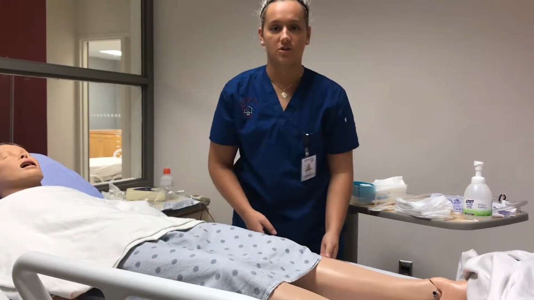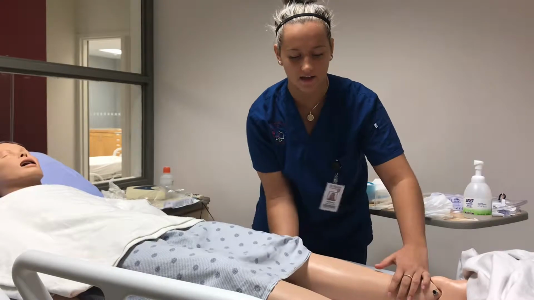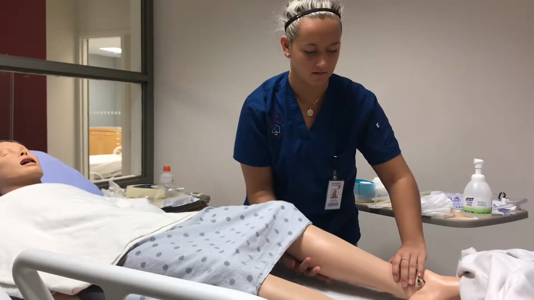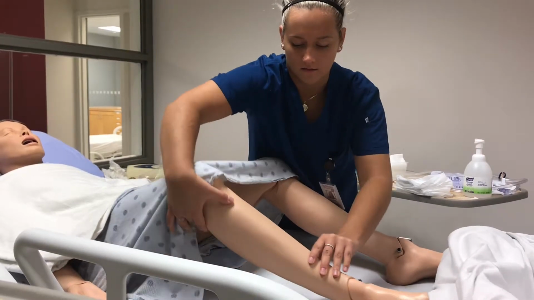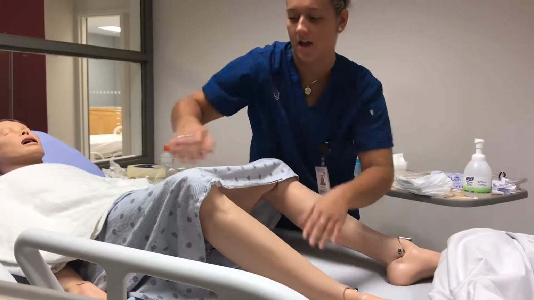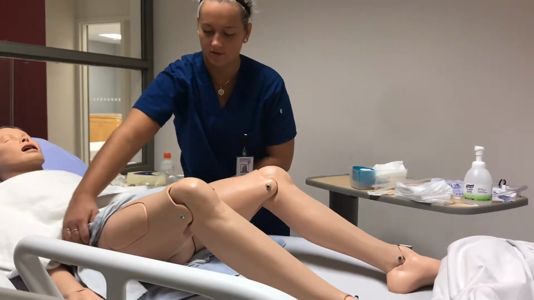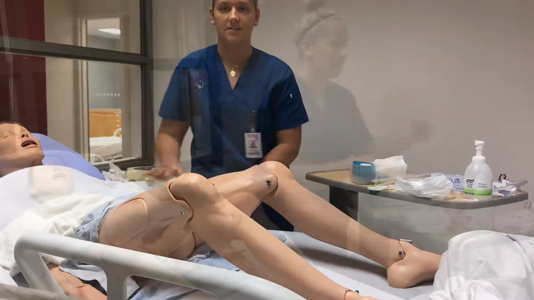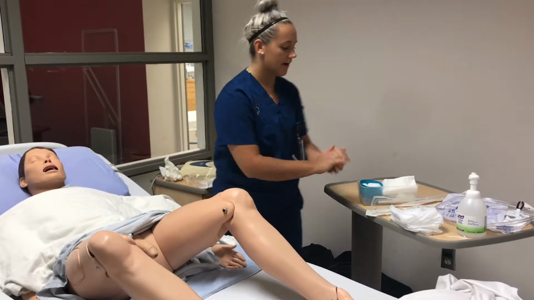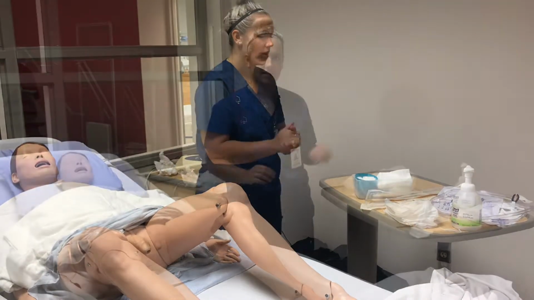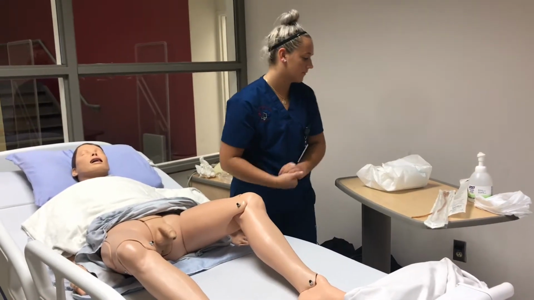And you're gonna wanna make sure that the patient's in a supine position with his legs abducted, so bent upwards. And then you're gonna wanna open the gown, and perform hand hygiene. And so I have my kit ready here. So before I begin, I'm gonna perform hand hygiene.